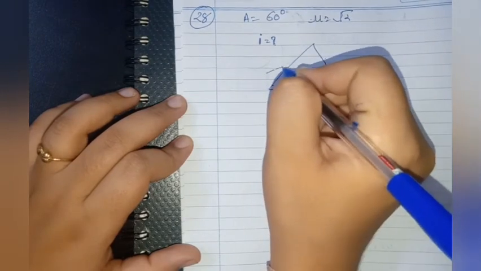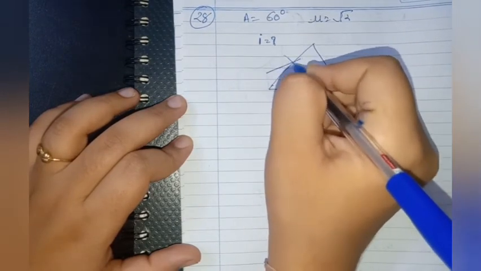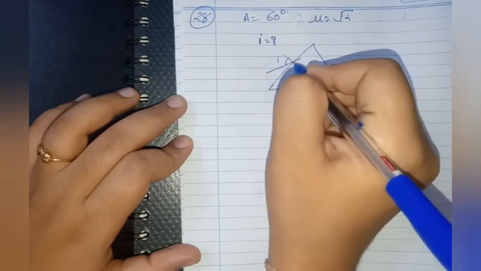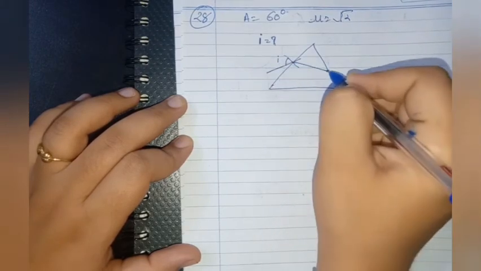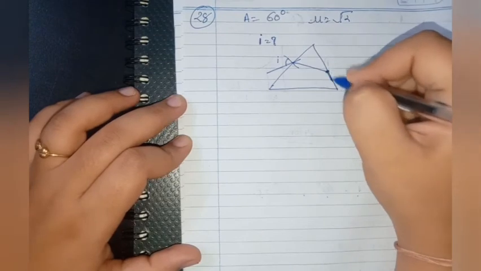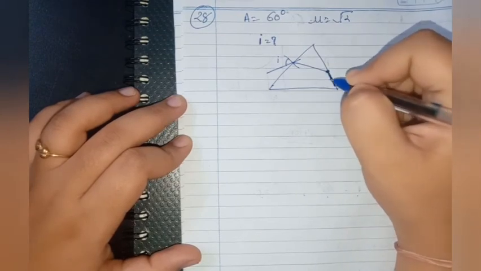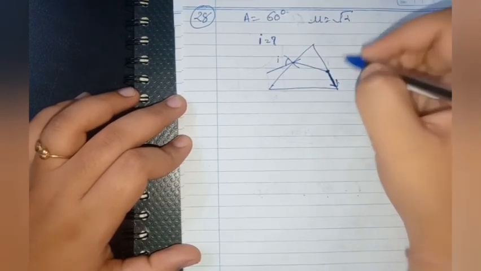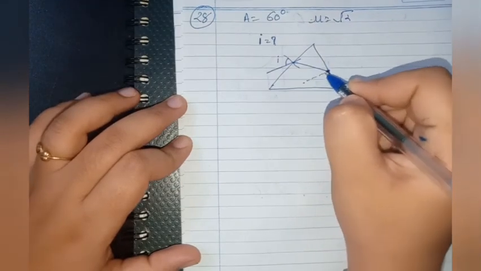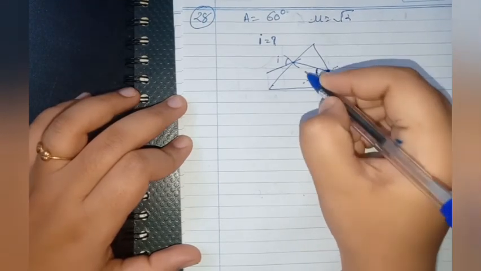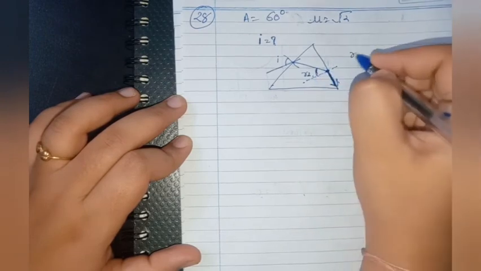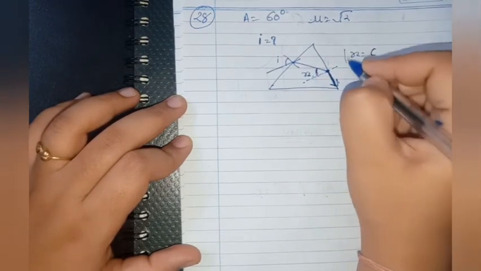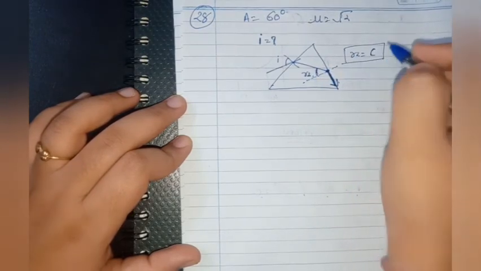If this is the incident ray, this is angle of incidence at this point. The emergent ray grazes the surface. That means the angle of refraction R2 should be equal to the critical angle C.